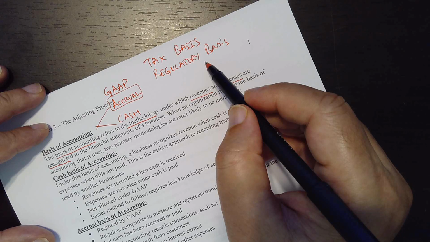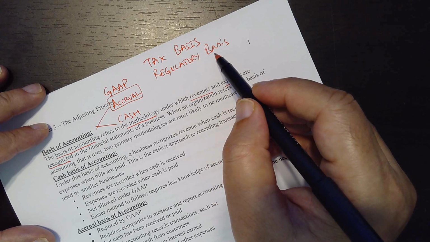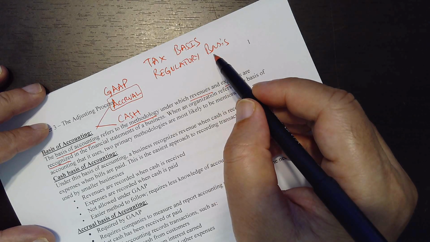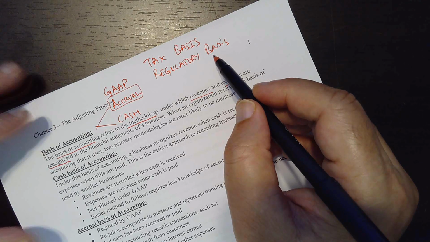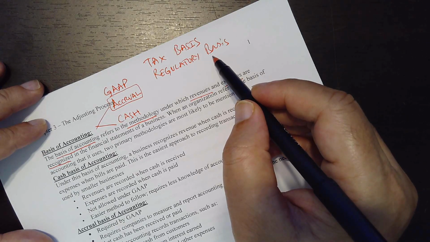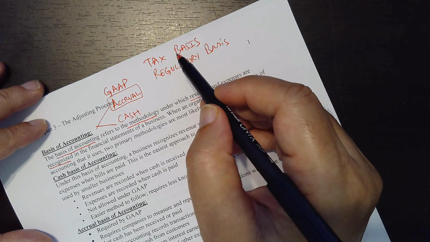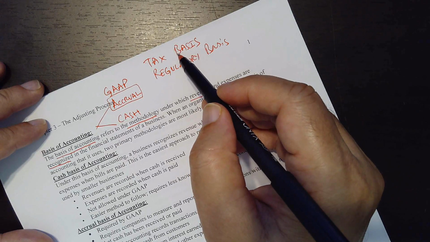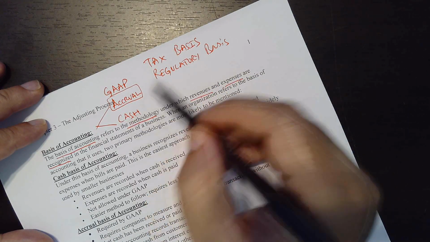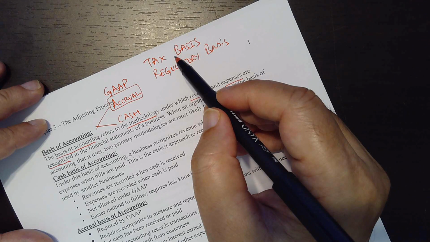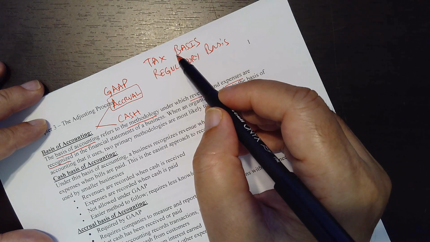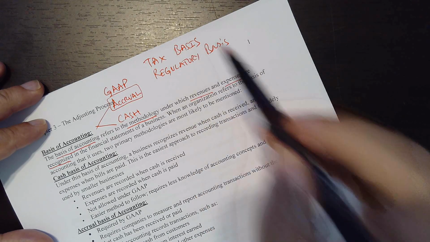Regulatory basis, you will probably see if you work for a company such as railroad companies or insurance companies. Tax basis of accounting is a hybrid between accrual and cash, and you will most likely learn it in a mid-sized company.